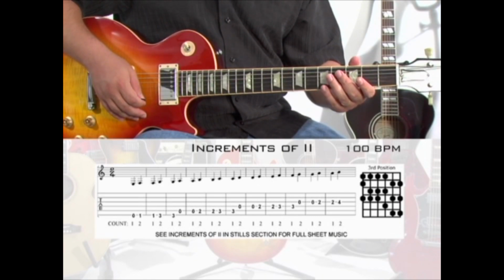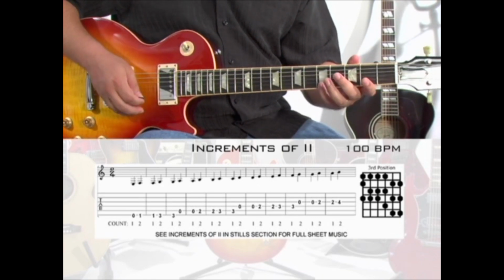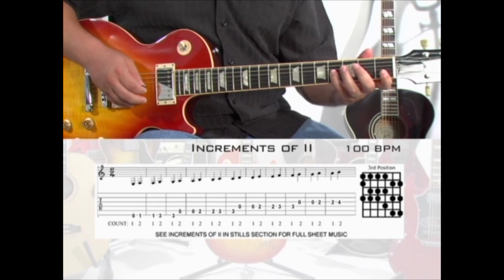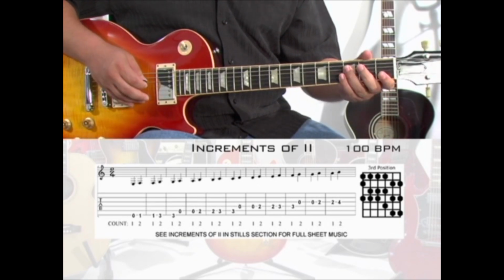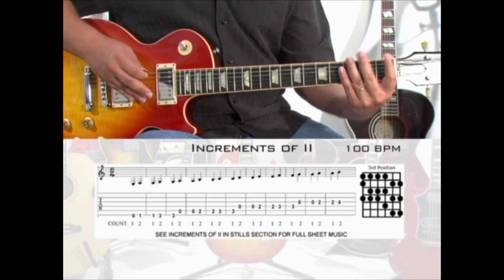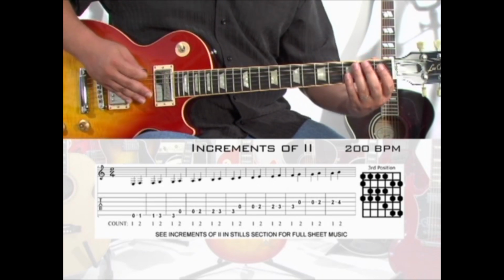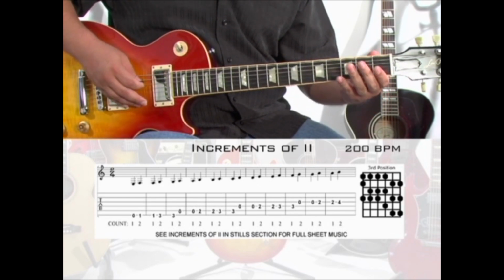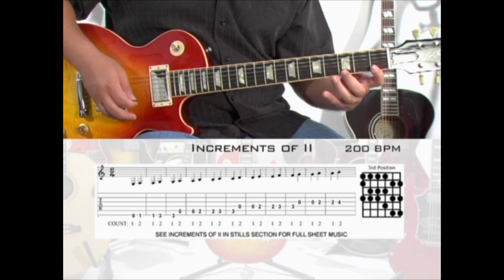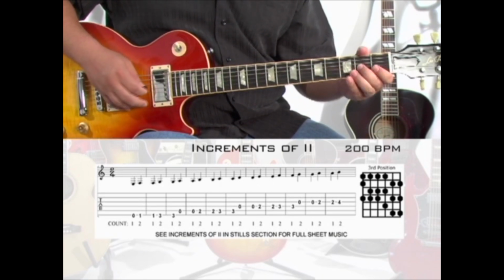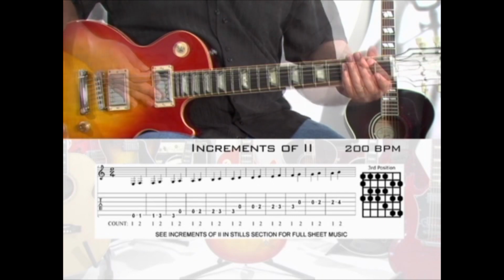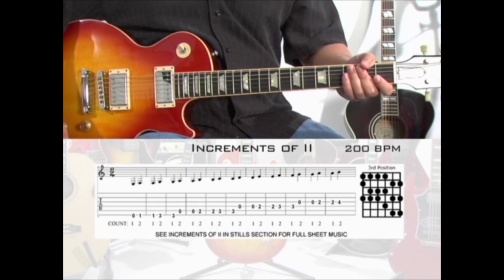And now again, without the use of sheet music, test your memory and try to play this pattern descending. I highly recommend that you apply this and all applications to every scale position.